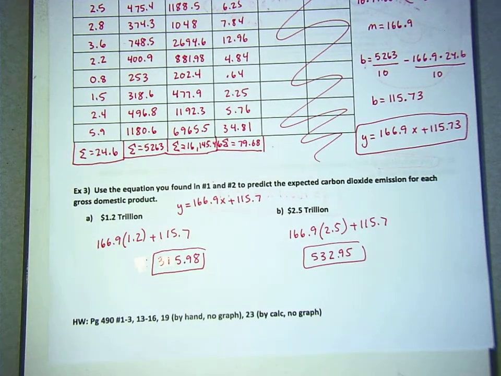All right, so if you look at the homework, 1 through 3 just asks questions like what is a residual and stuff. 13 through 16 is just matching graphs, like A, B, C, D, and nothing else. And then 19 is a by hand one. That has a total of 8 points, so it's actually smaller than the example we did. And then the not by hand one is 23. That's the one using your calculator. That one has 10 data points, but the numbers would get really big if you did it by hand.